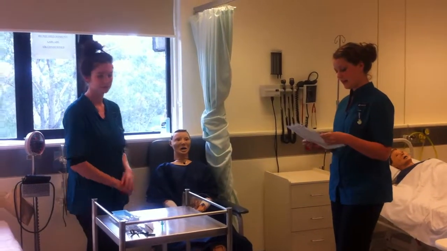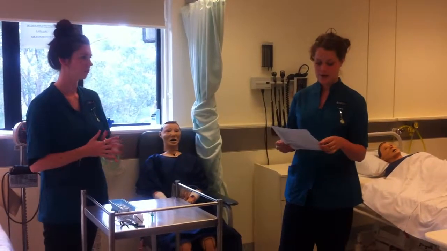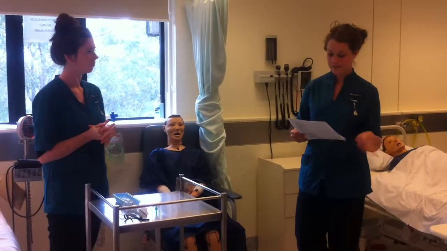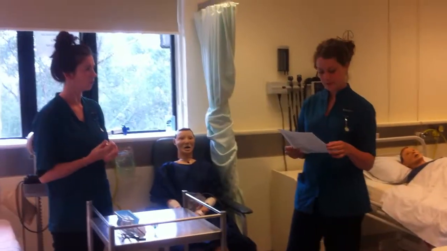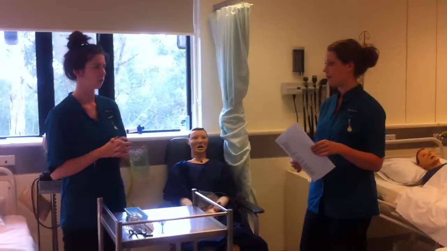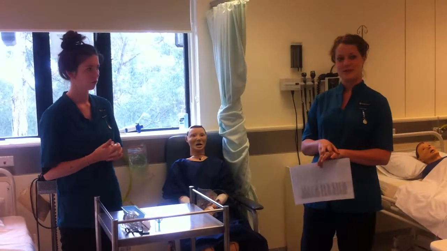Alright, so the nebulizer will be changed every 3 days, or if it becomes contaminated with sputum, or if it's not working. This is to ensure clean functioning equipment is available. And always make sure that the patient is educated well.